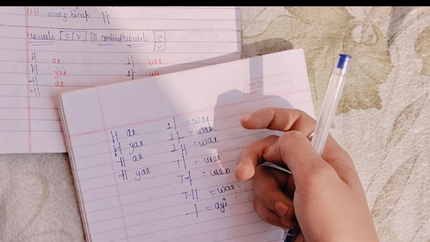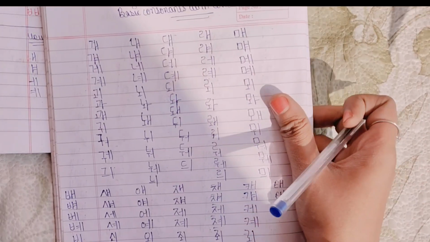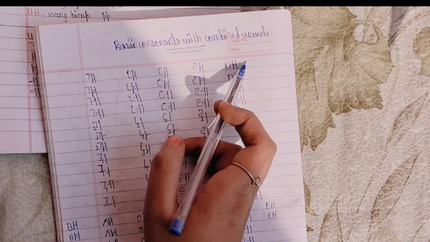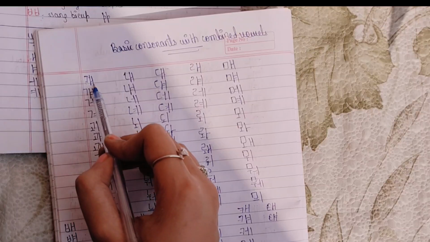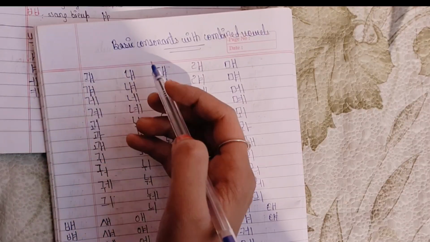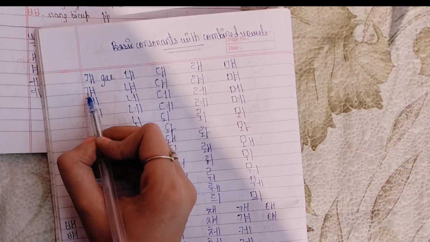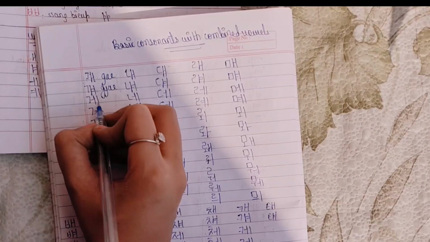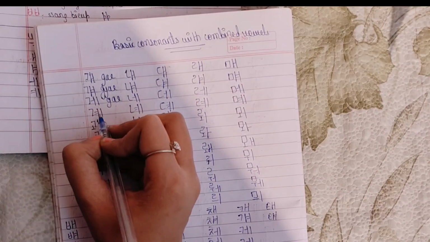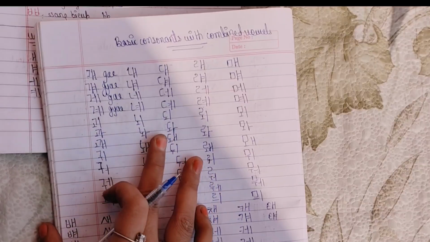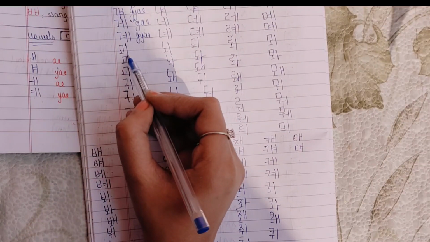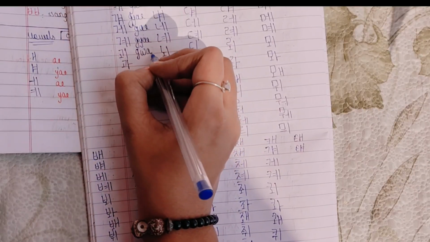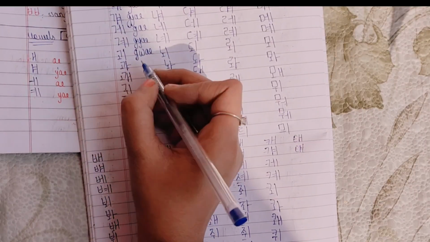So now moving on to the practice set that I brought for you. This is the practice set, the basic consonants with the combined vowels. So we have g with A, so it's ge. This is g, ye, ge. This g, a, ge. This is g, ye, ge. Look at this one. This is written at the bottom. So remember this one, and this was wa. So gwe. This one was a, so gwa.